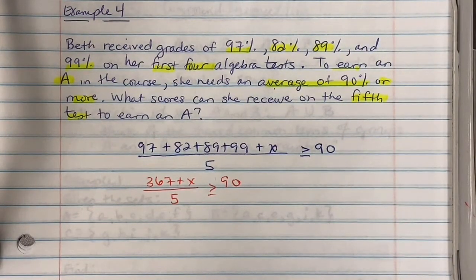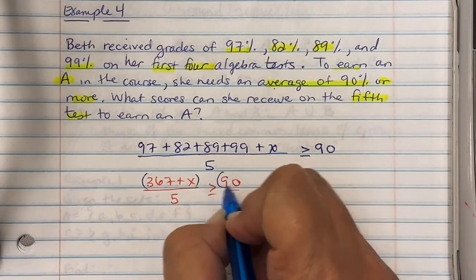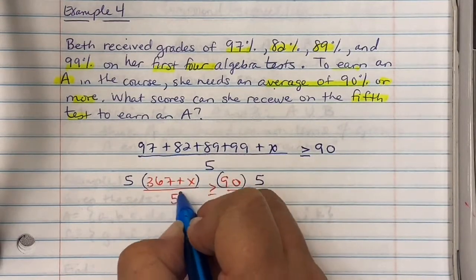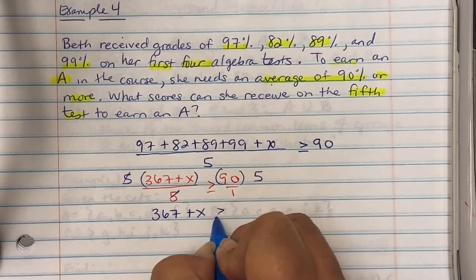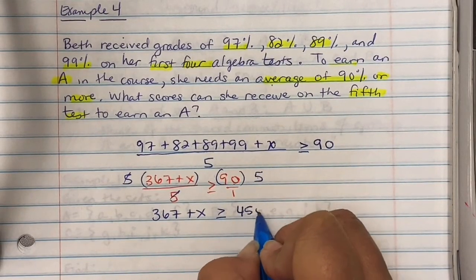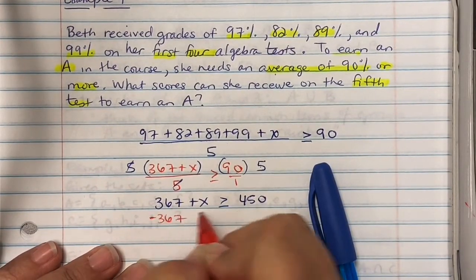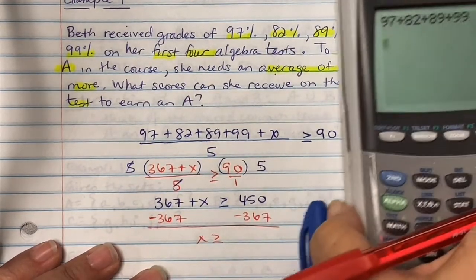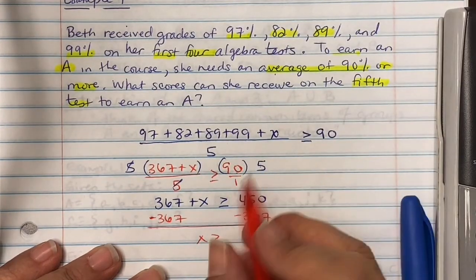Think of this as a fraction bar again, so I'm going to put it over 1. I want to get rid of my fractions, so I'm multiplying both sides by 5. So the 5's cancel. So we get 367 plus x is greater than or equal to 90 times 5, which is 450 possible points. And now subtract the 367 over. So x is greater than or equal to 450 minus 367, which is 83.